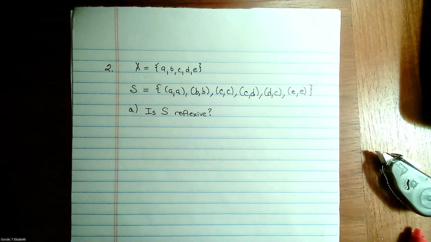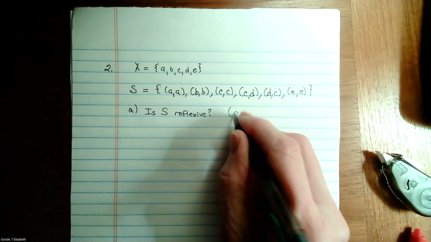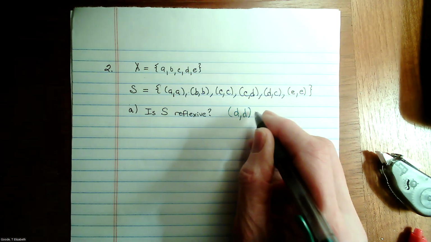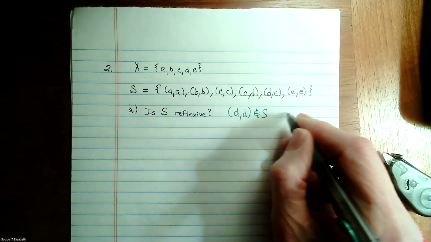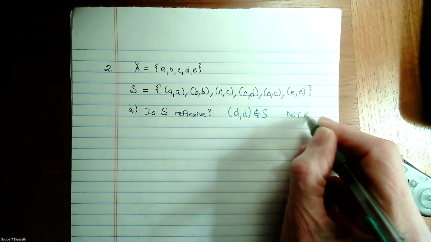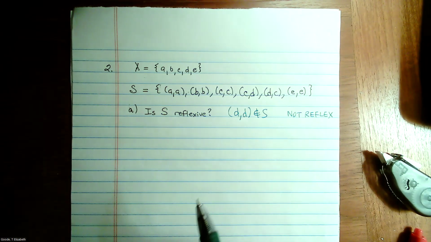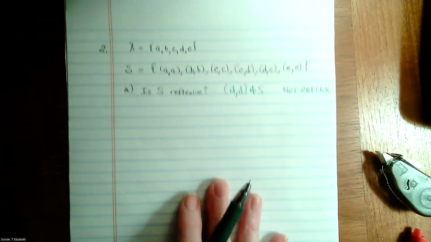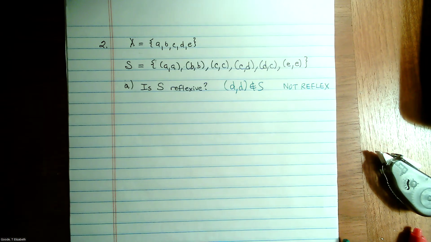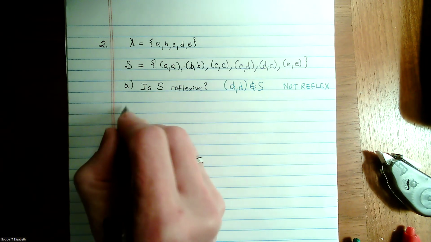So which one's missing? DD. So it's no. DD is not in S. So it's not reflexive because all it takes is to be missing one of those required ordered pairs for reflexivity to fail. Okay?